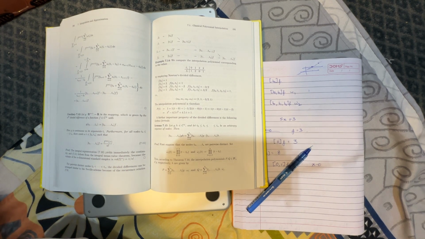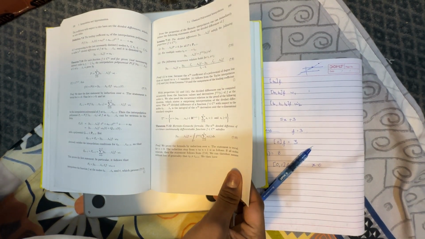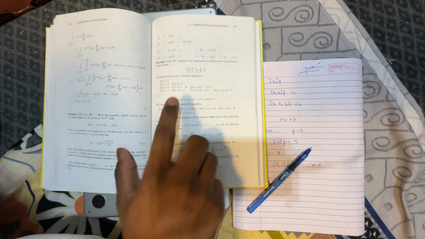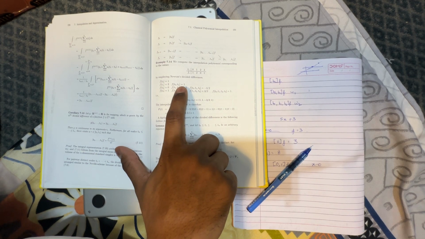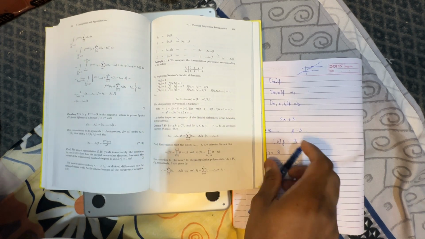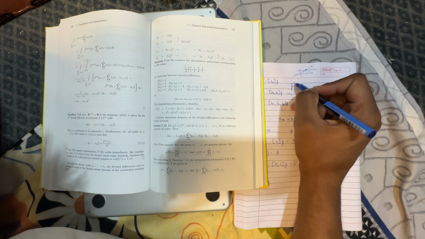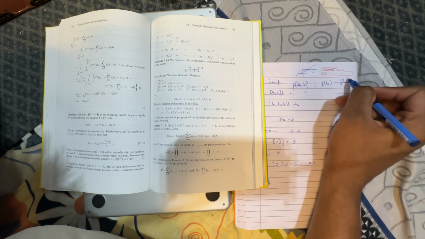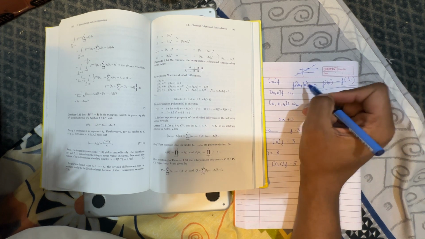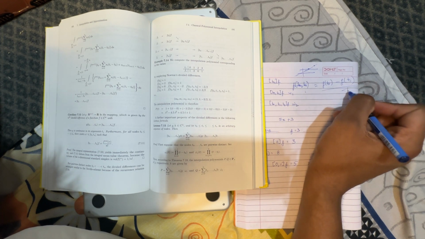T0 T1 is, remove T1, put it there. It's 2. Remove T1 is T0, 1. See, this becomes f of T0 T1 is equal to f of T0 minus f of T1, divided by T0 minus T1.